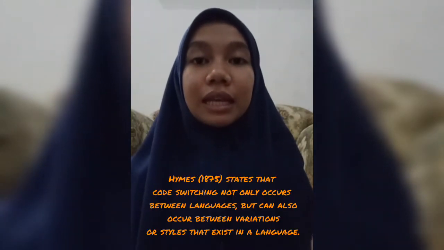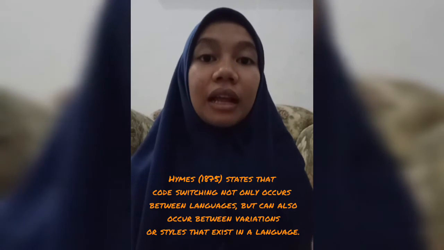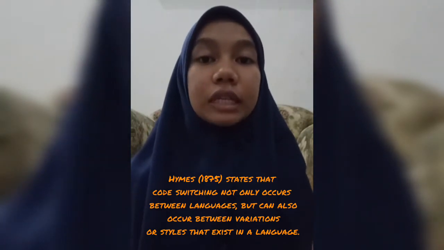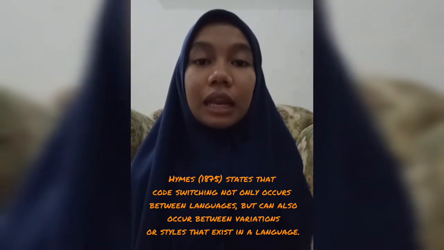In contrast, Hymes states that code switching not only occurs between languages but can also occur between varieties and styles that exist in a language.